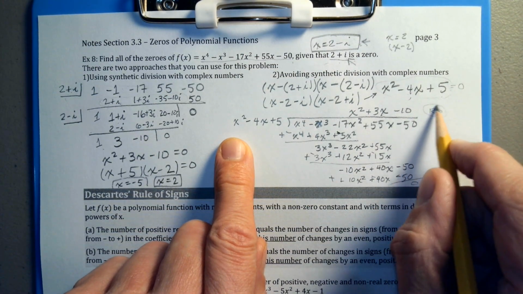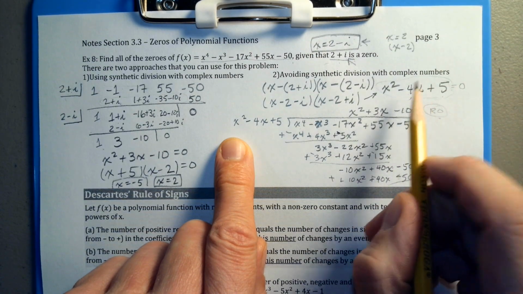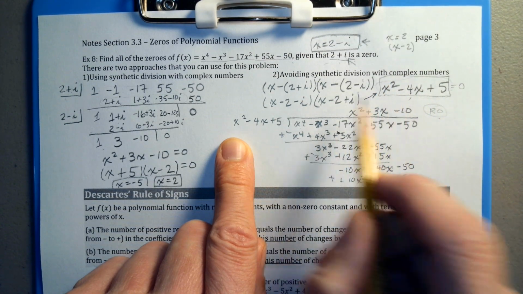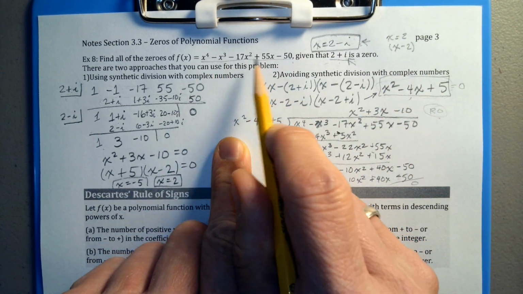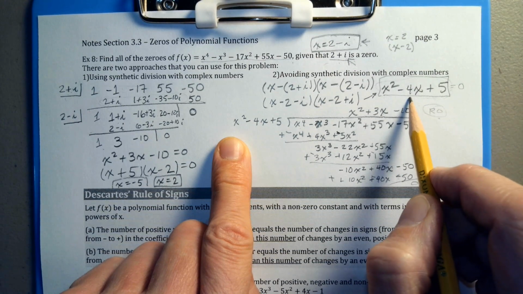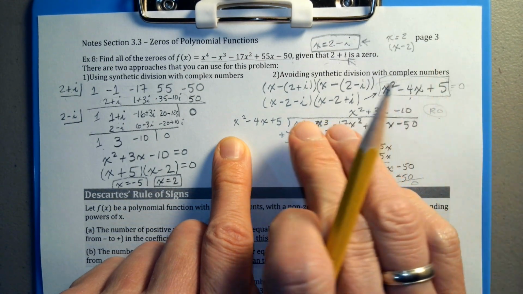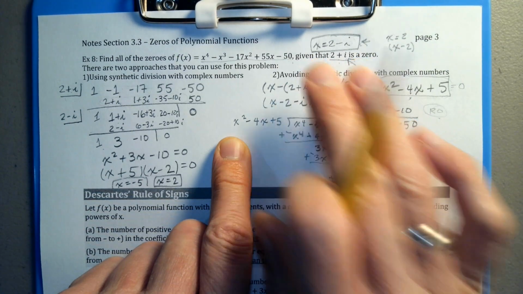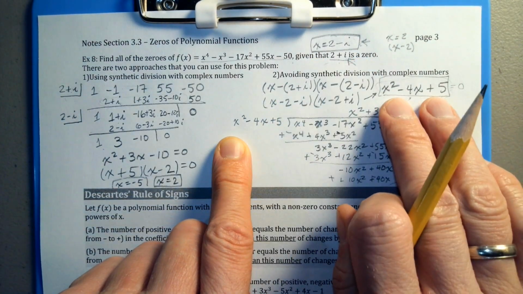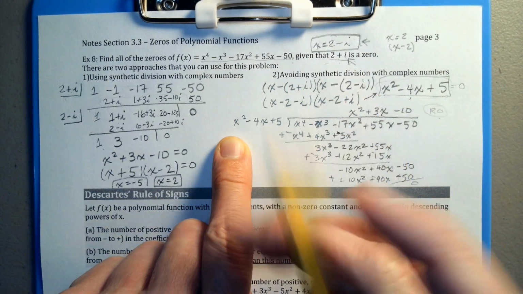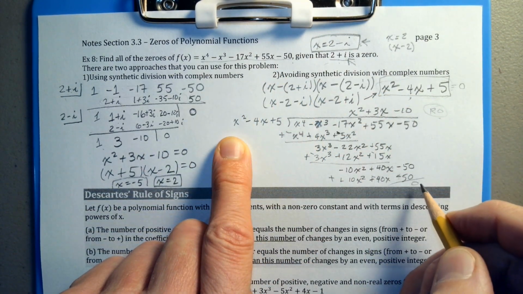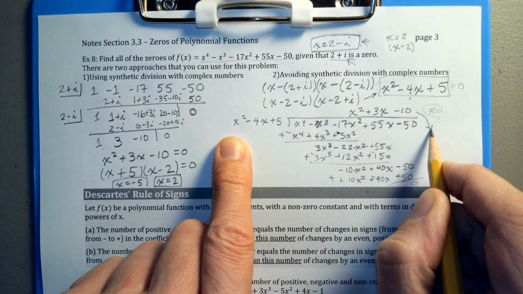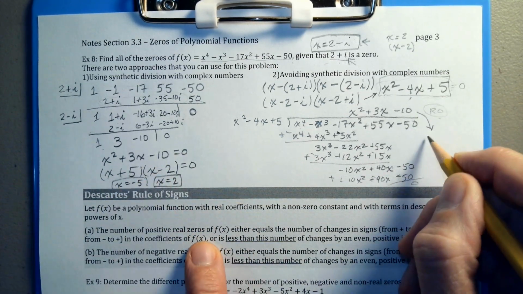I mean, we should have known that we were going to get a remainder of 0 because this is definitely a factor of the original degree 4 polynomial, right? This quadratic was made from the foiling of the binomials from the complex numbers. So this is definitely a quadratic factor of the original. So not a surprise that we get 0. We better get 0 here. And then we would just take this answer and factor it like we did over here.